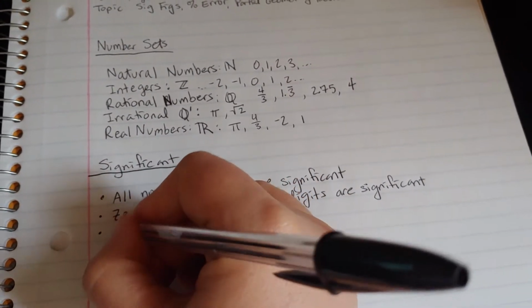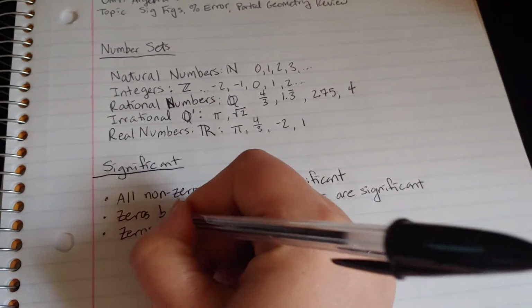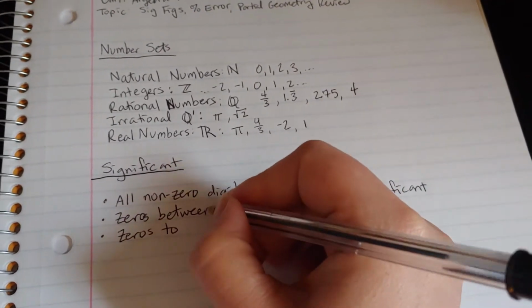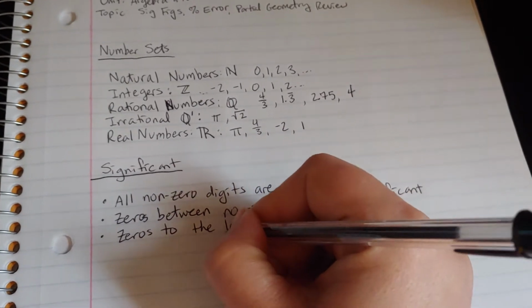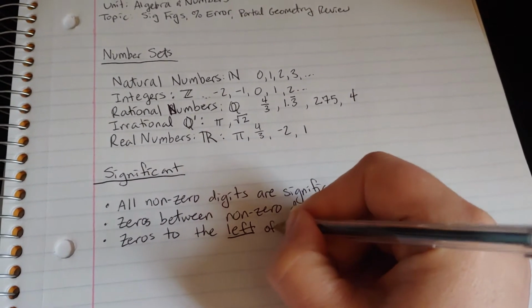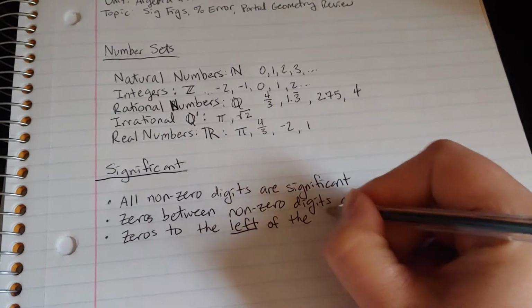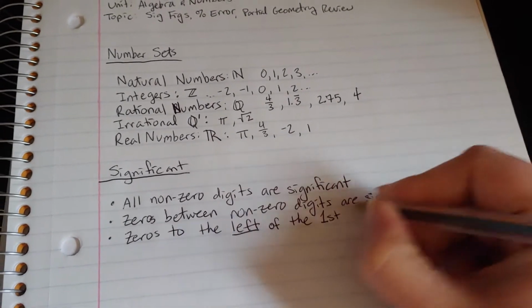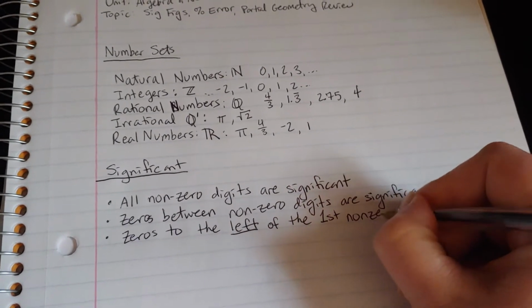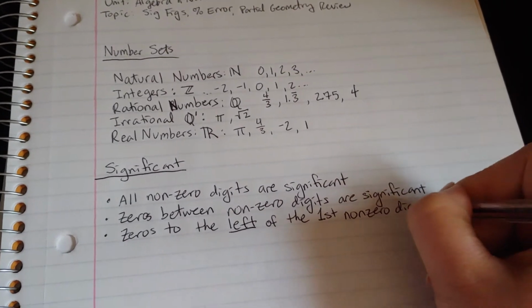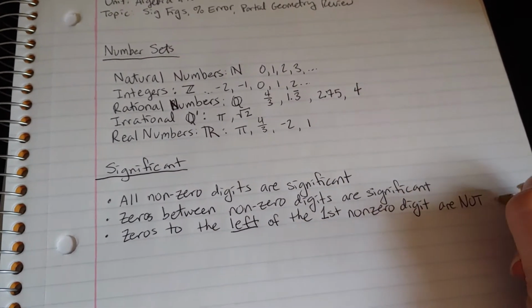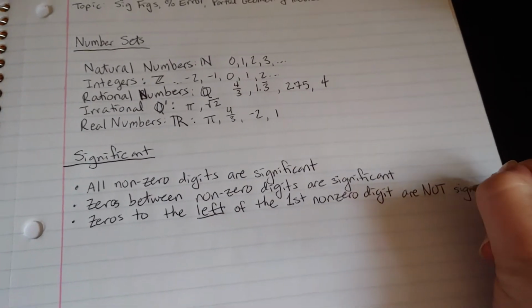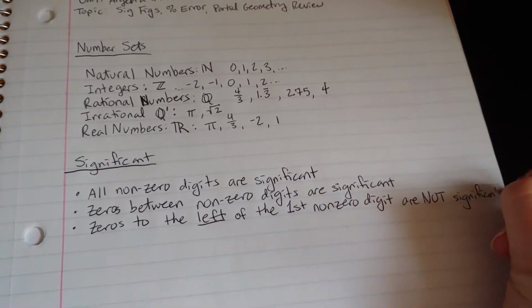Additionally, zeros to the left of the first non-zero digit are not significant.